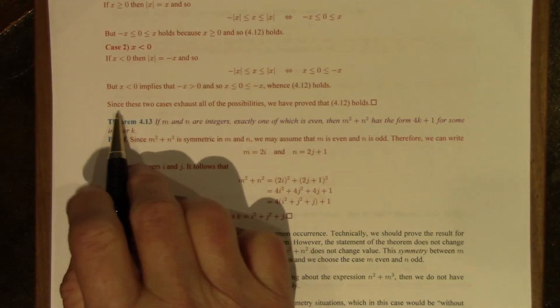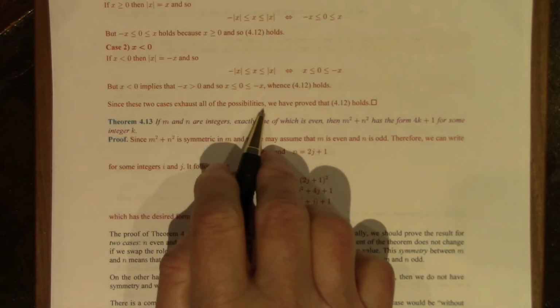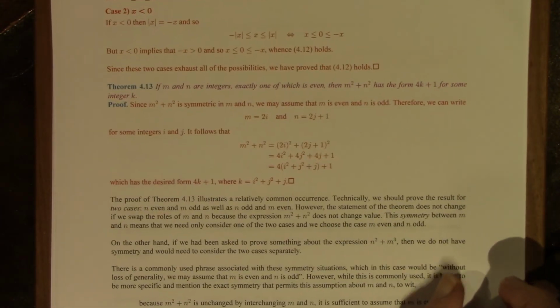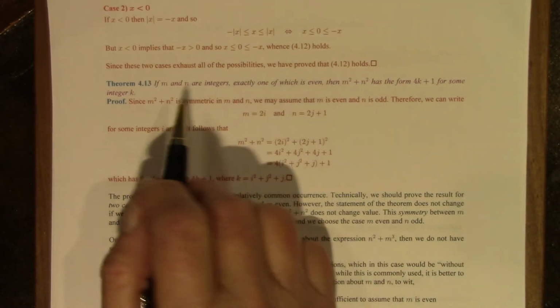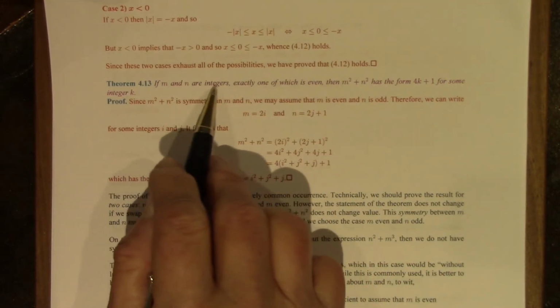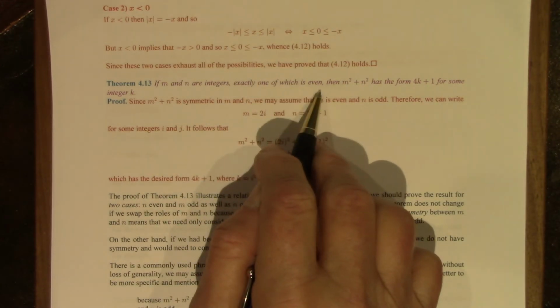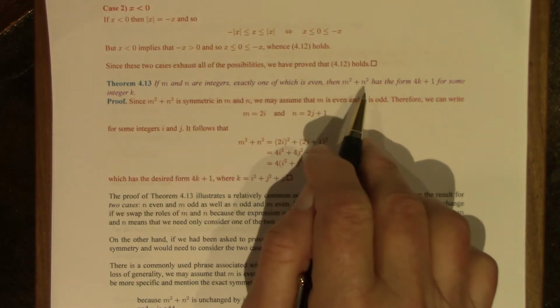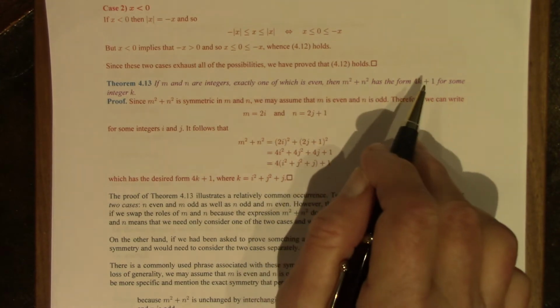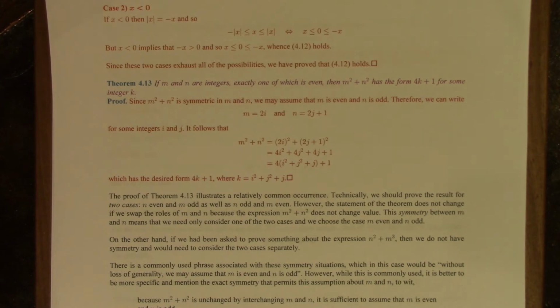And then a final sentence: since these two cases exhaust all of the possibilities, we've proved that 412 holds. Here's another example. If m and n are integers, exactly one of which is even, then m squared plus n squared has the form 4k plus 1 for some integer k.